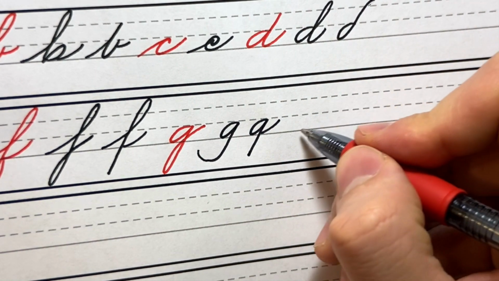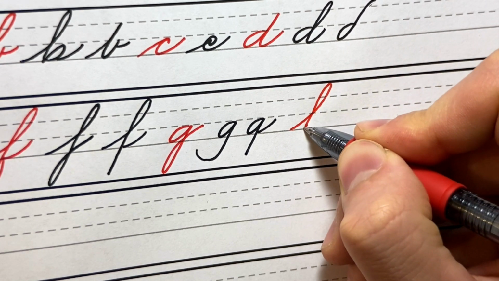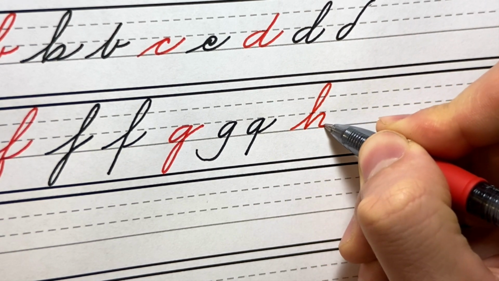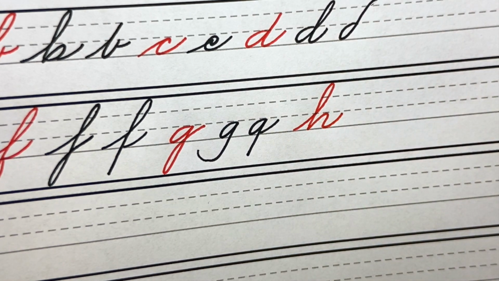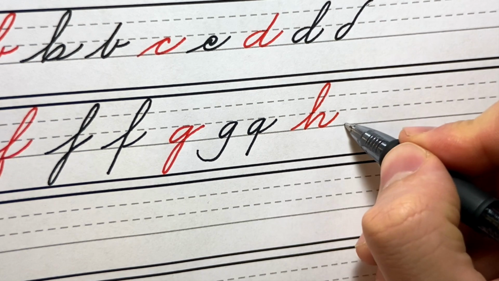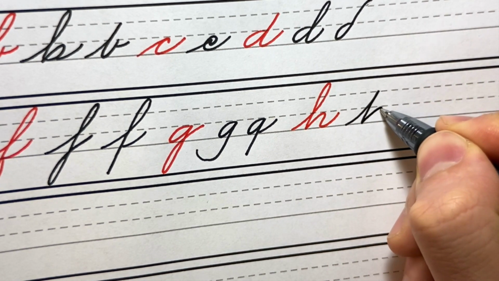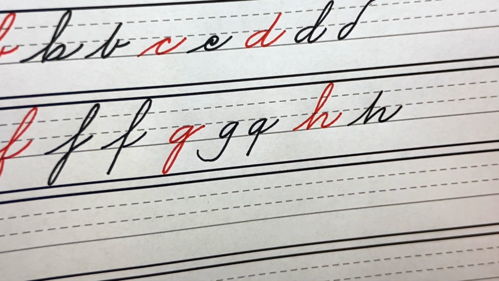All right, let's move on to the H. Here's our standard form, big loop at the top. Finish with that over under turn. And you could abbreviate the H as well, like this, without a loop.